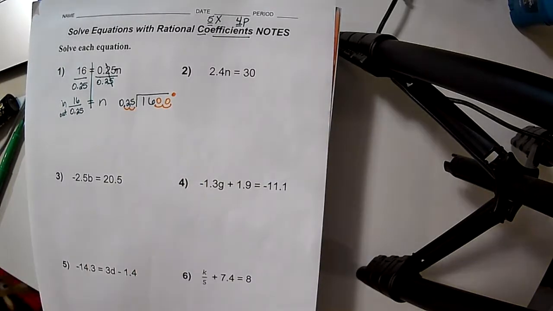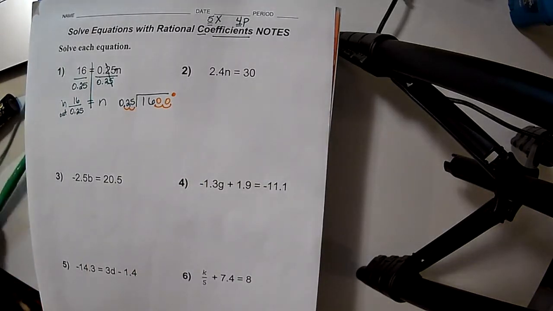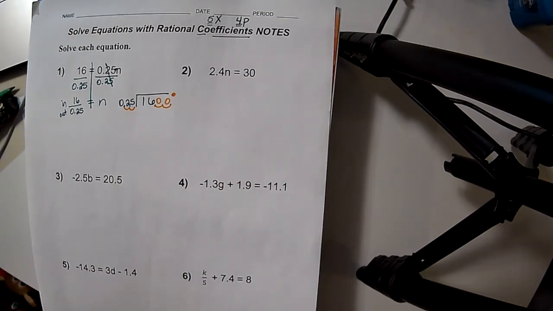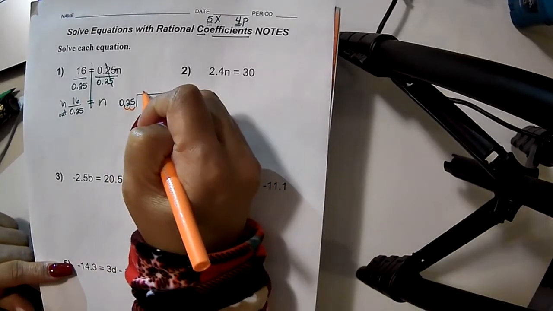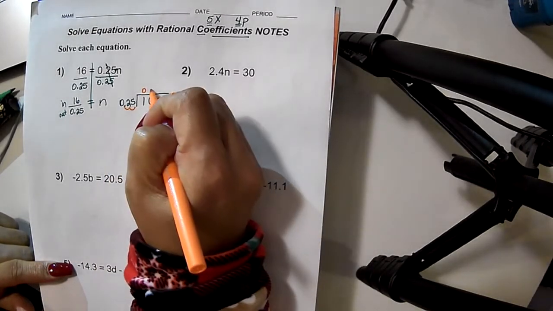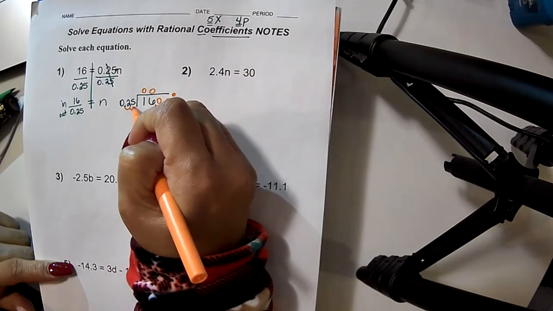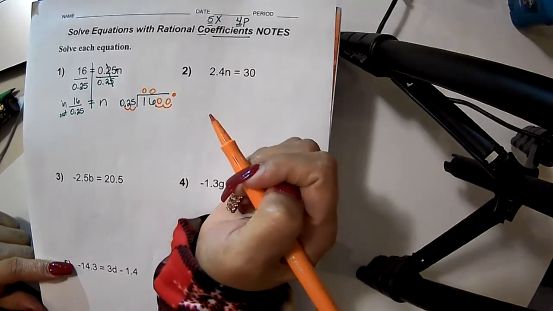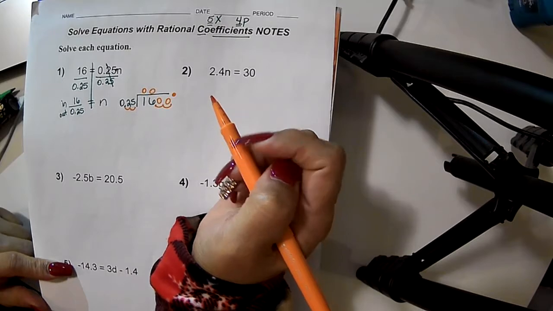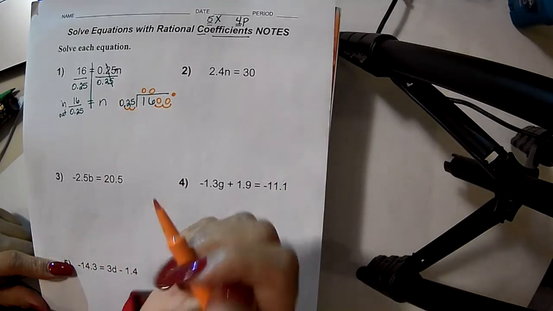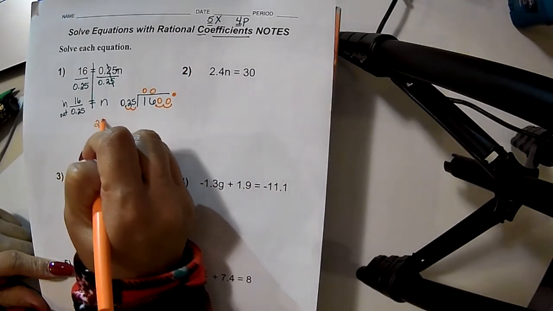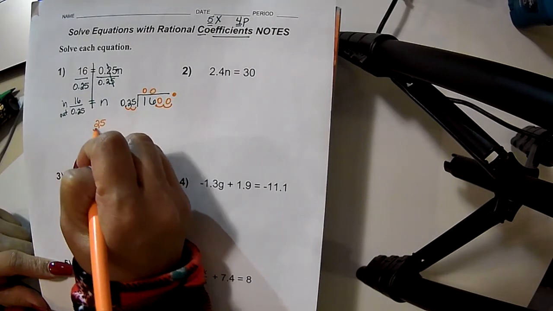All right, so now we're going to go ahead and do some trial and error. Trial and error means that I'm not exactly sure what number is going to work for me, so I'm going to have to try some out and see what I come up with. So 25 does not go into 1. It does not go into 16. So now I need to figure out 25 goes into 160 how many times. So I'm going to go ahead and try out, let's try out 7. Again, I don't know if I'm right. We're just trying it out.